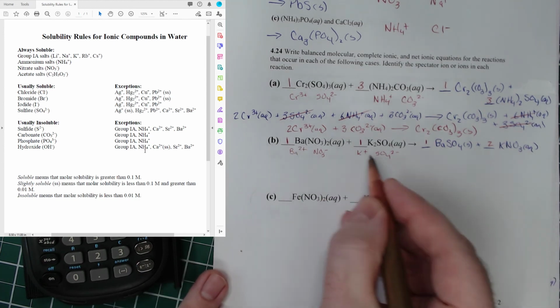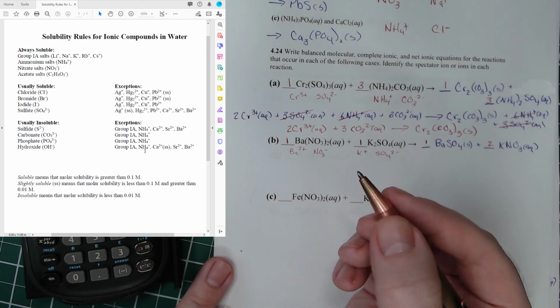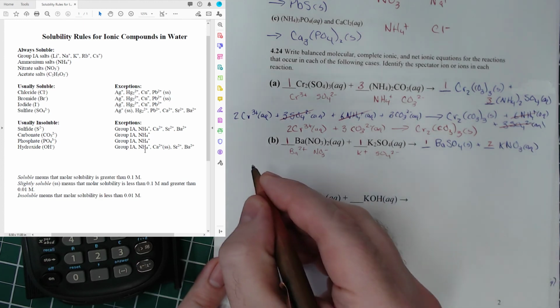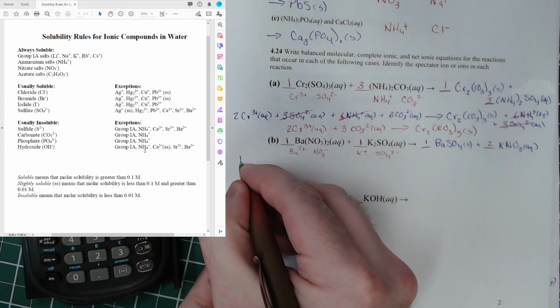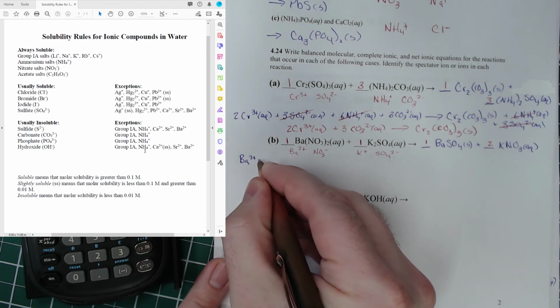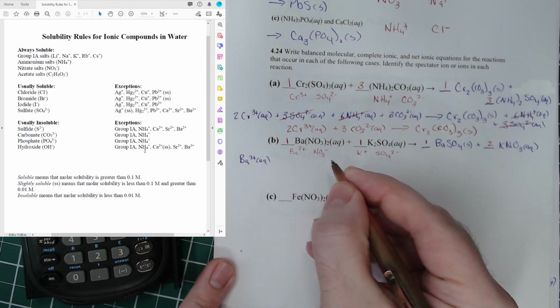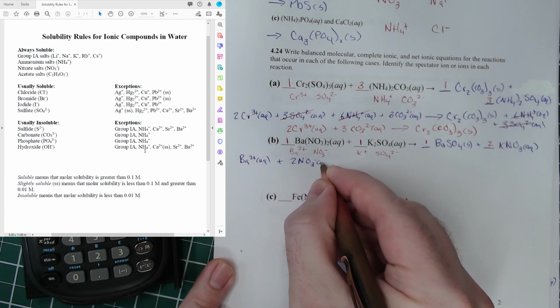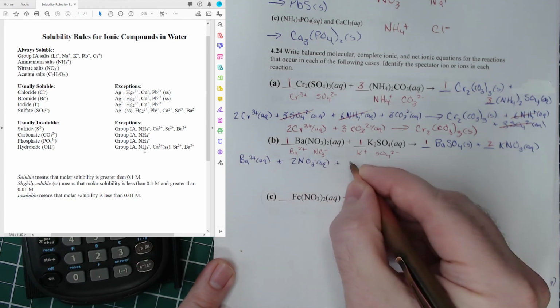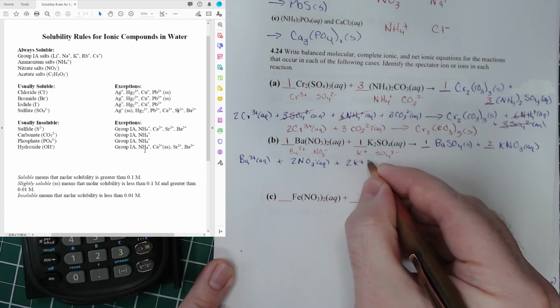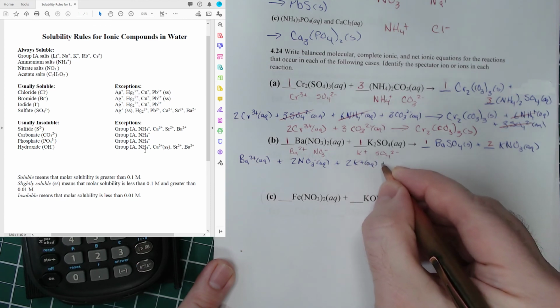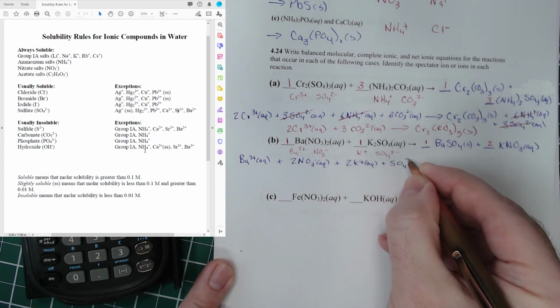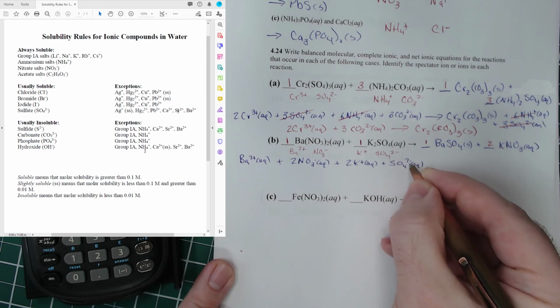So now let's dissociate those 3 things that we found that were soluble ionic compounds. So we've got Ba2+ (aq) plus 2 NO3- (aq) plus 2 K+ (aq) plus SO4 2- (aq).